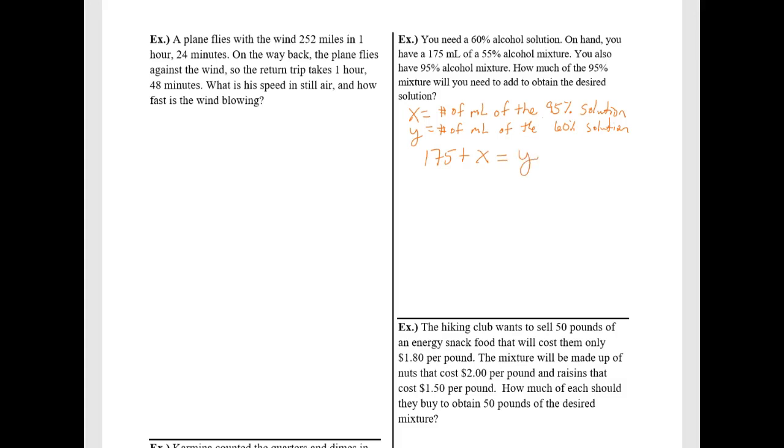The variables have moved. Last time we added x plus y and we knew the total we wanted. Now we have a certain amount that we're starting with, and we don't know how much to mix to get some total amount that we also don't know.